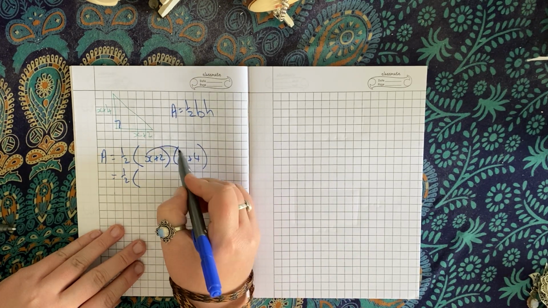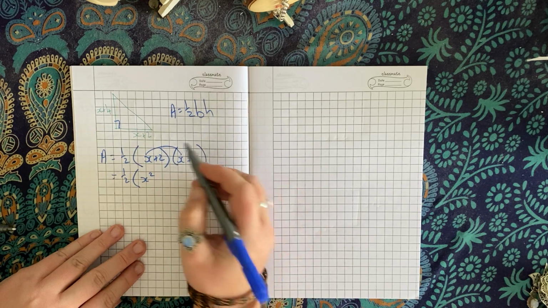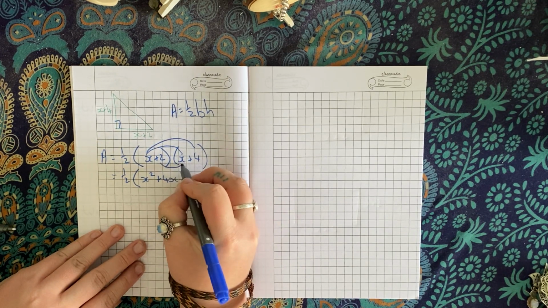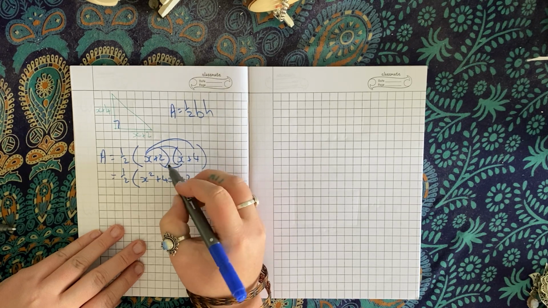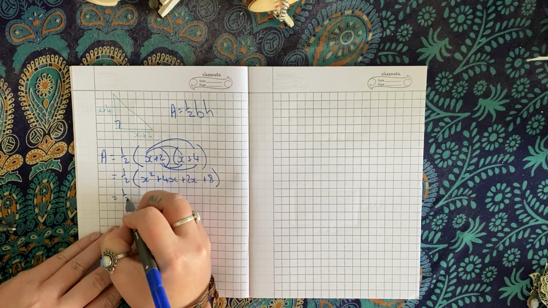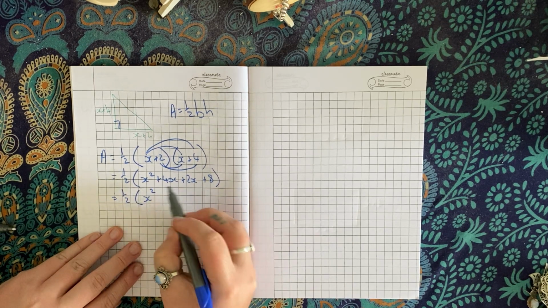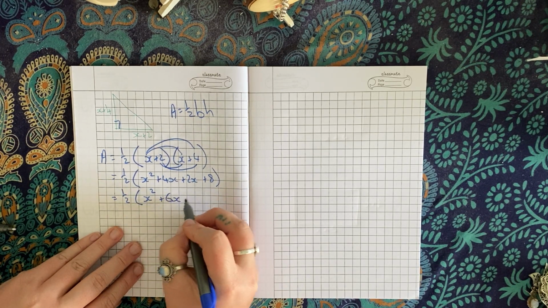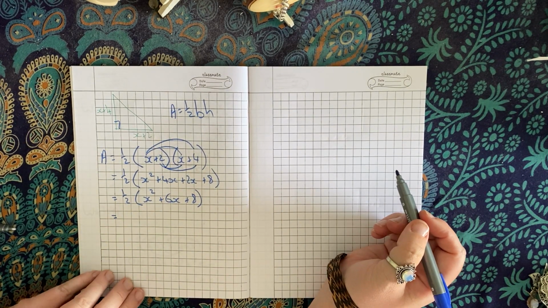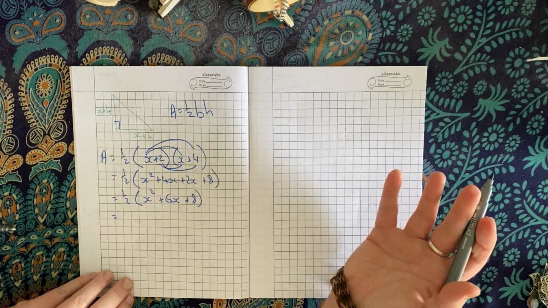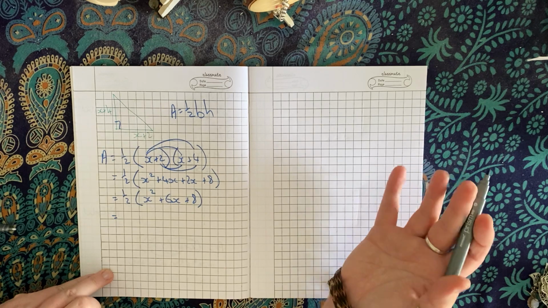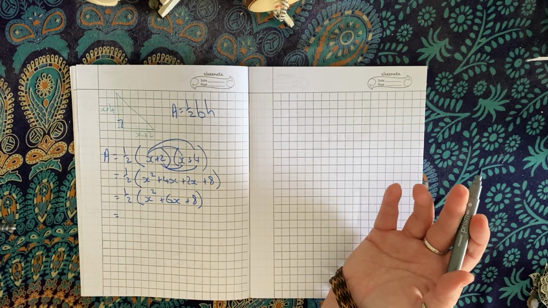I'm just going to FOIL my brackets and just leave the half where it is. So x times x, my first ones, x squared, x times 4, 4x, 2 times x, 2x, and 2 times 4 is 8. So again, I'm just going to simplify what I have. x squared, 4 plus 2, 6x plus 8. Now, if I left it like this, I wouldn't get full marks because you can't leave brackets in at the end unless you're told to. We never want to leave brackets in if we don't have to.